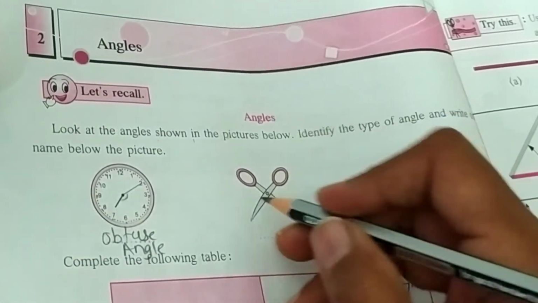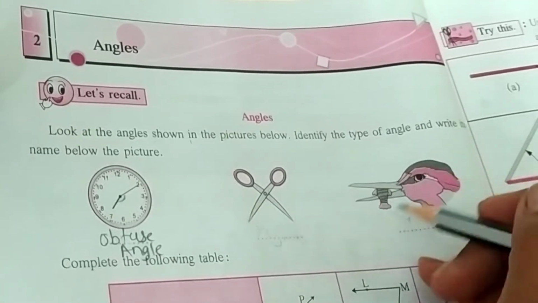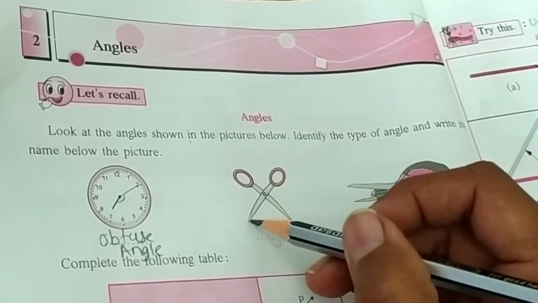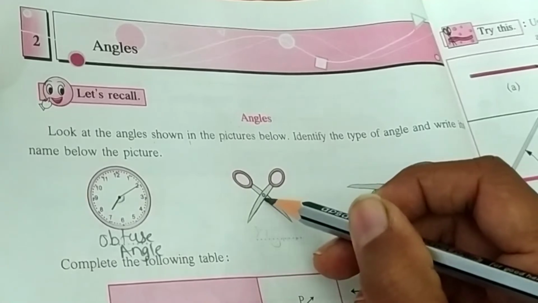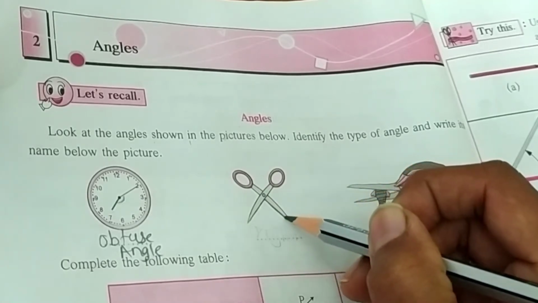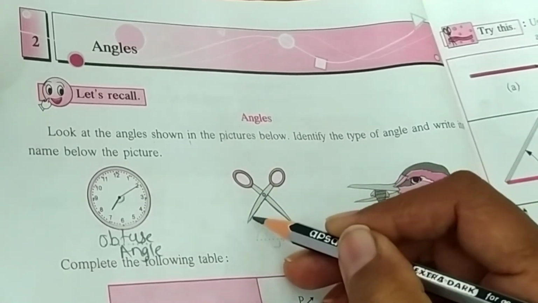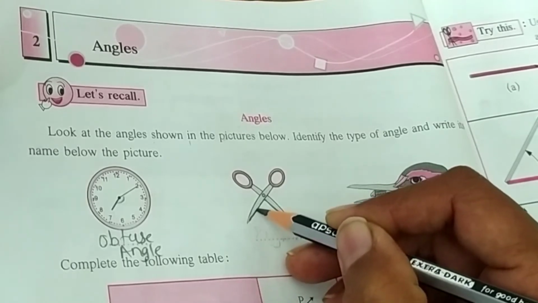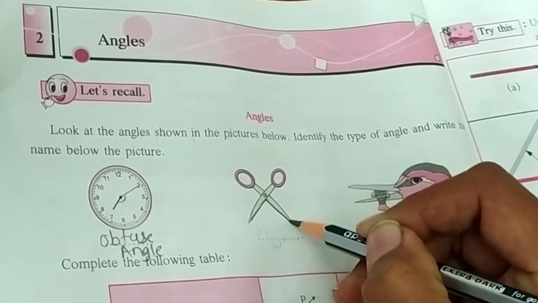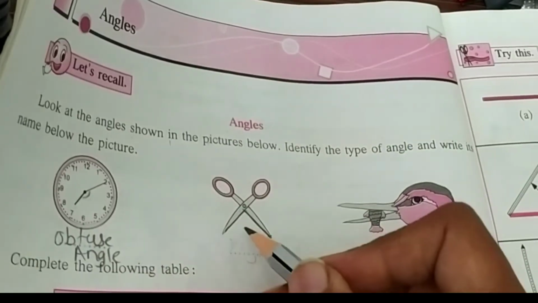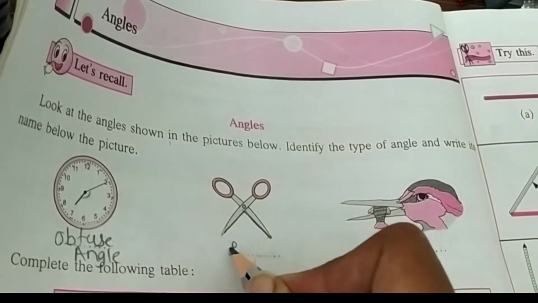Then the next picture is scissors. Scissors are given here, and look at this angle. When we mark this angle, the angle in the scissors is a right angle.